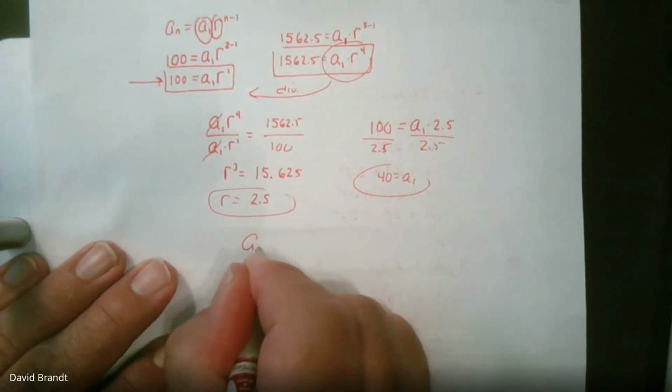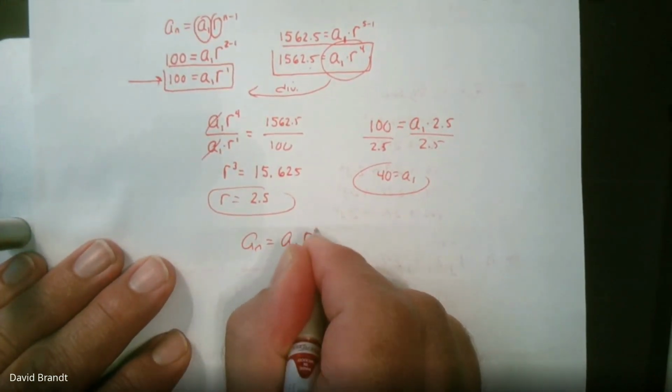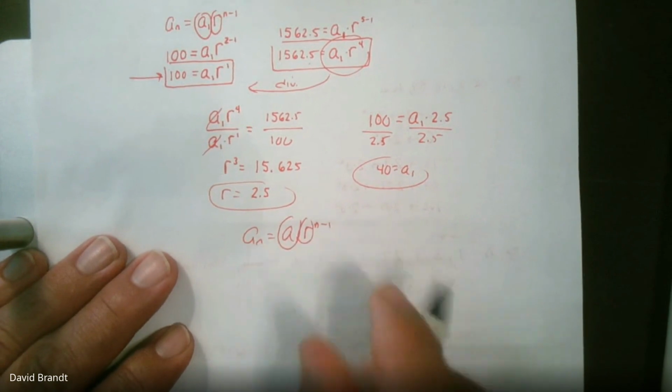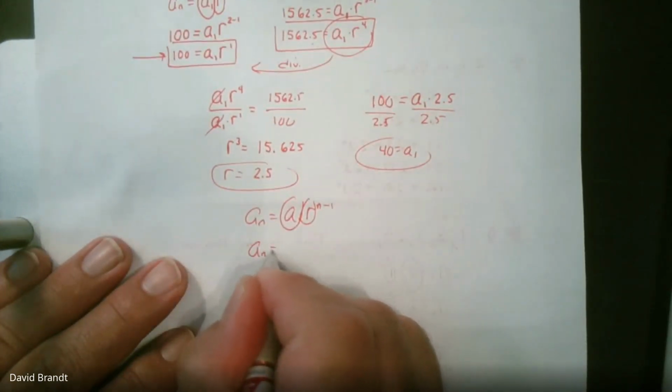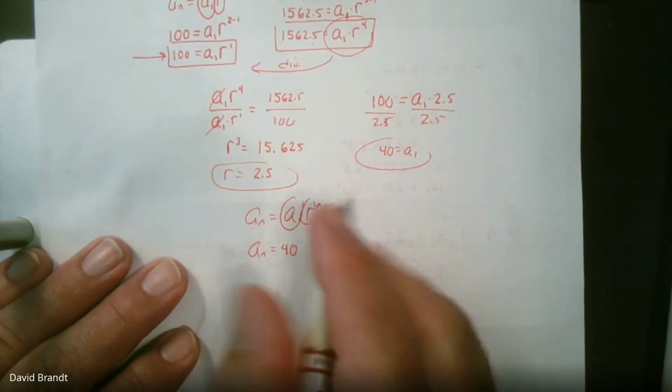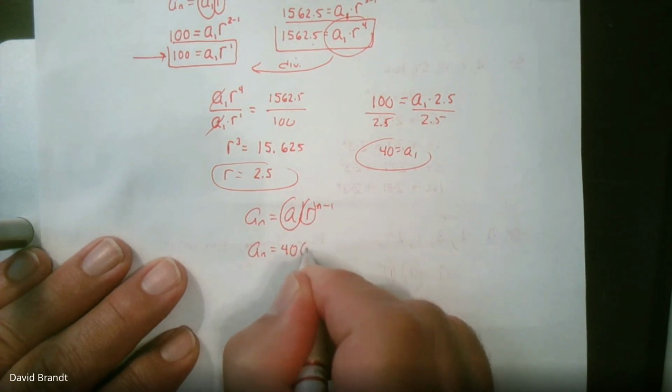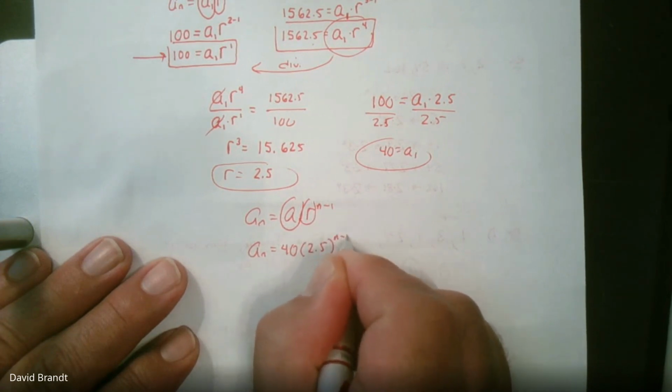The formula is, well, let's write A1 R to the n minus 1. You need A1 and you need R. Well, A1 is 40 and R is 2.5 to the n minus 1.